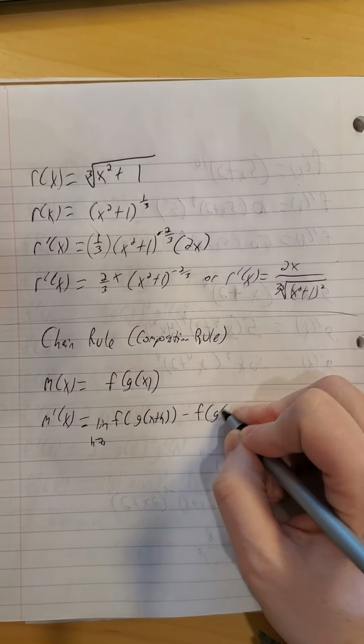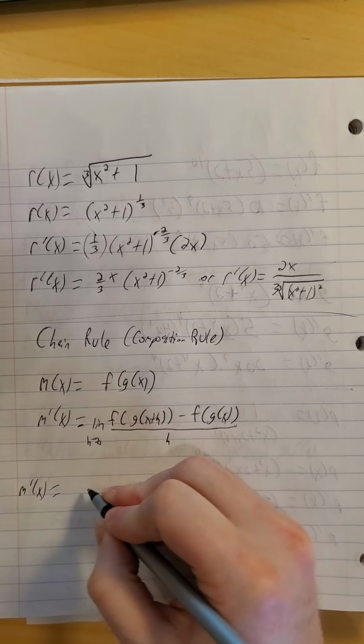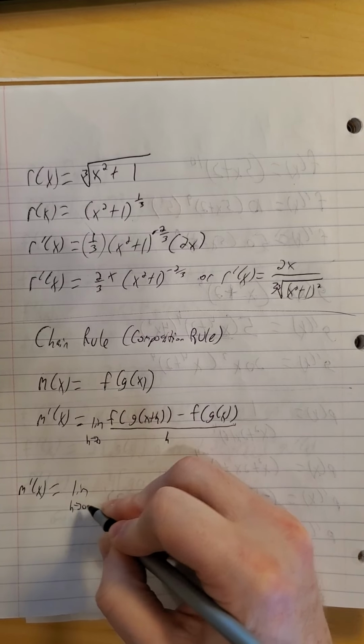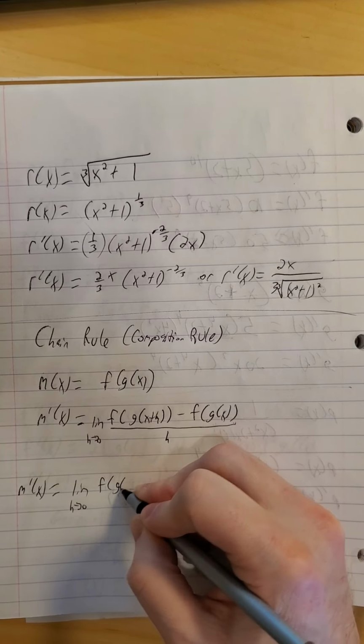Now, what we're going to do from here is we're going to use that idea again of multiplying by 1. We're going to multiply top and bottom by the same value. So m prime of x, I'll keep what I had before. The limit as h goes to 0 of f of g of the quantity x plus h minus f of g of x all over h. And we're going to multiply top and bottom by the same thing. We're going to multiply top and bottom by g of x plus h minus g of x over the same thing, g of x plus h minus g of x. So we've multiplied by 1.